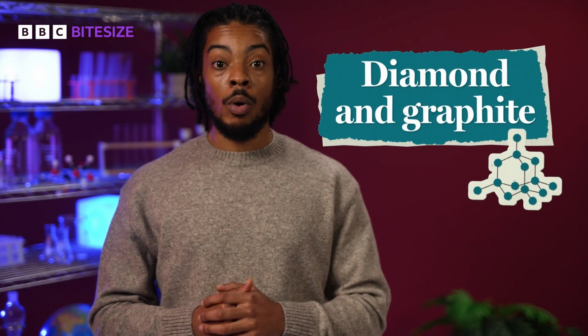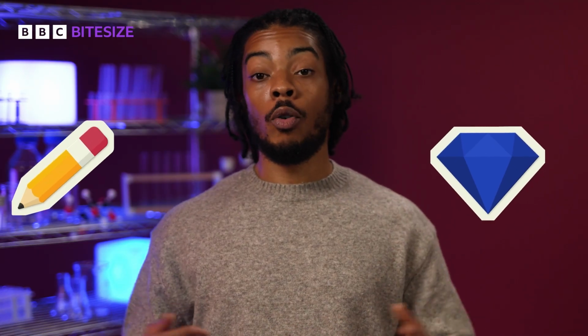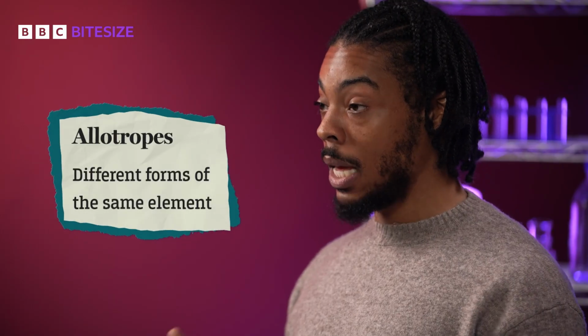Did you know that diamond and graphite are more similar than you might think? That's right, the sparkly stuff in jewellery and the stuff in your pencils are both made of carbon. They are allotropes, which means different forms of the same element. We're going to be looking at the different structures of diamond and graphite.